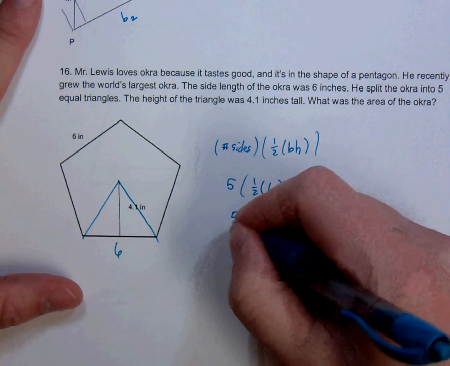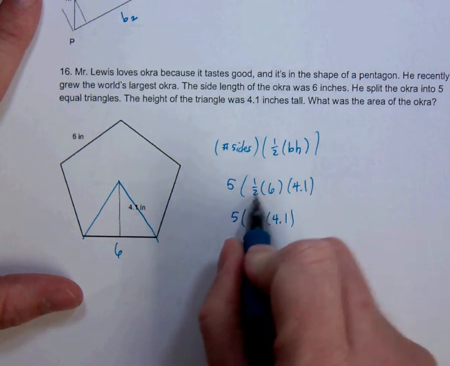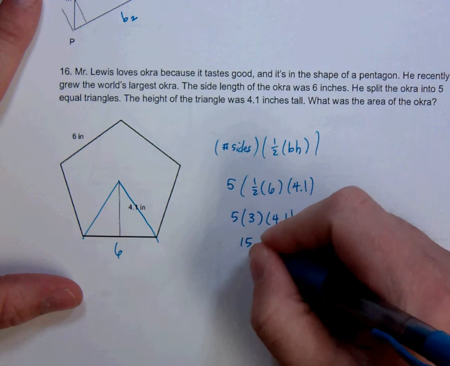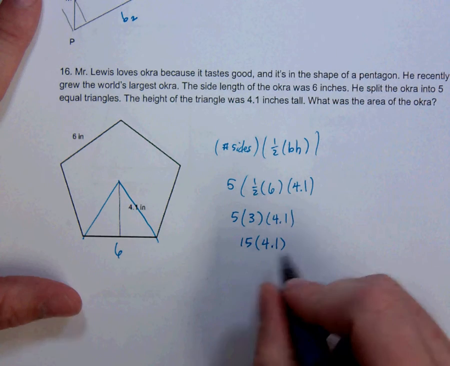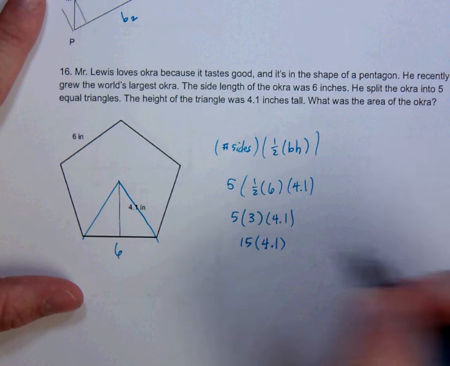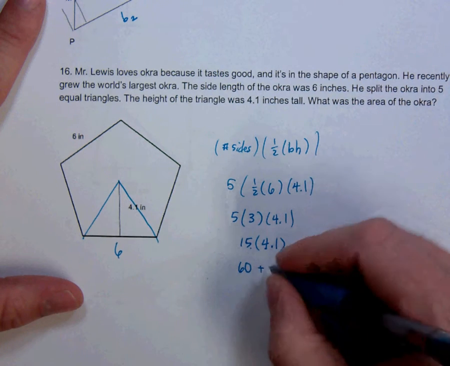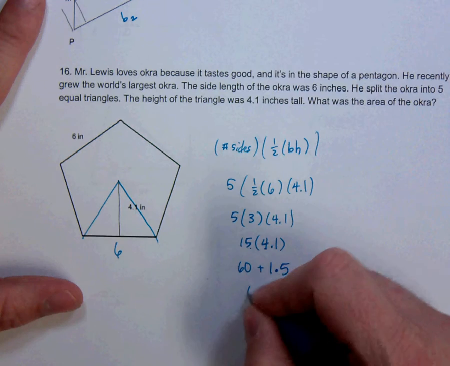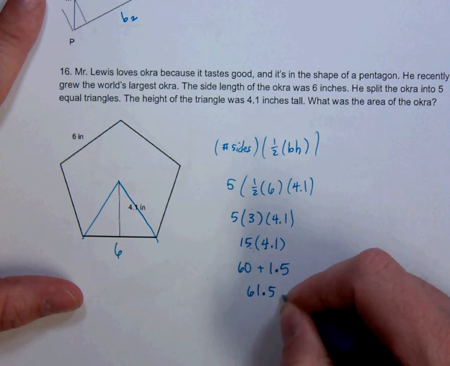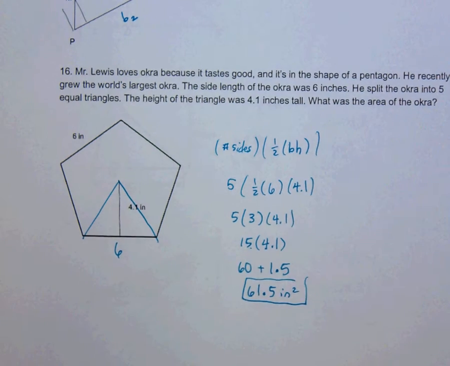This becomes 5 times 3 times 4.1. That's 1/2 times 6. This is 15 times 4.1. Well, 15 times 4 would be 60, plus 15 times 0.1 is 1.5. So this will be 61.5 inches squared. That's one big old okra.